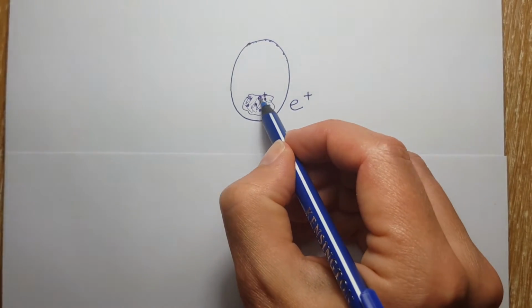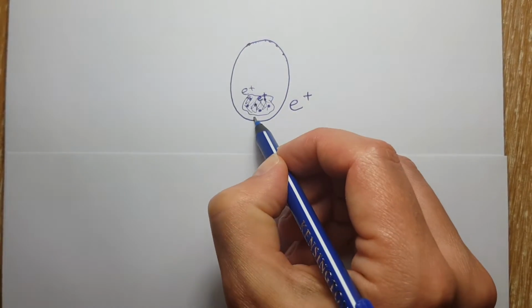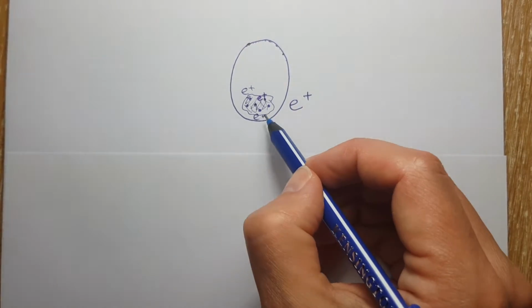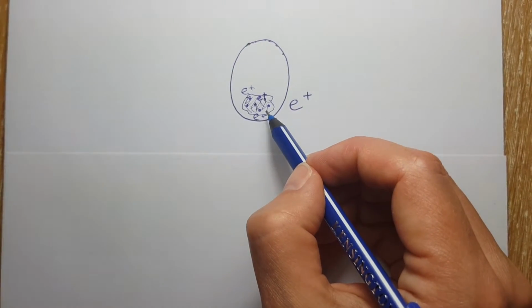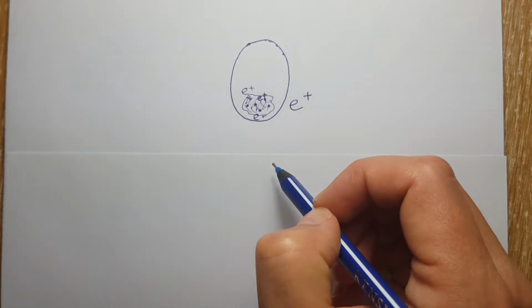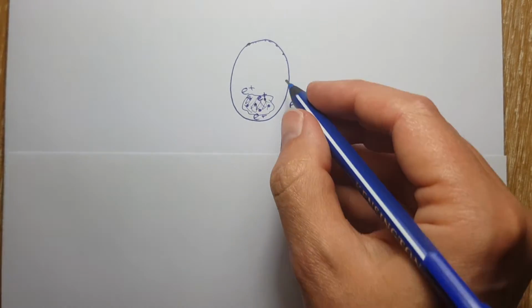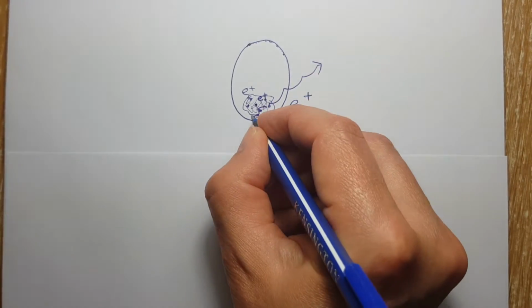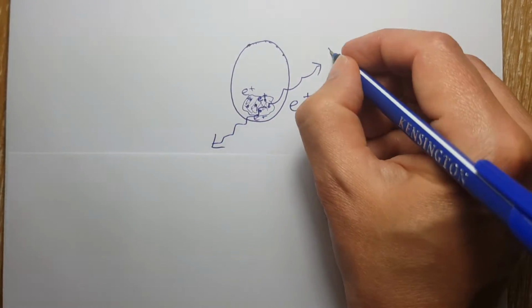So these positrons that are being emitted in this part of the brain, they are going to meet electrons virtually immediately. As soon as they meet an electron, they're going to annihilate. And when they do that, they create two gamma photons, in opposite directions.